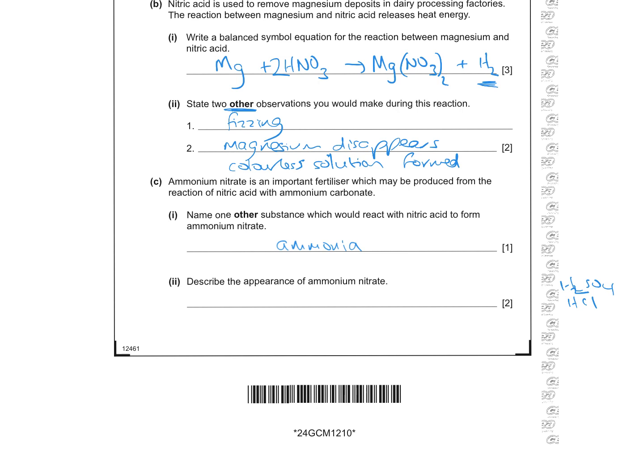Ammonium nitrate is a white solid. It would also be a colourless solution, so you could say that as well, but we're not told here if it's in the solid state or in the liquid state. So white solid or colourless solution.